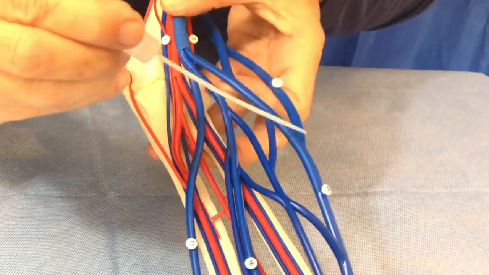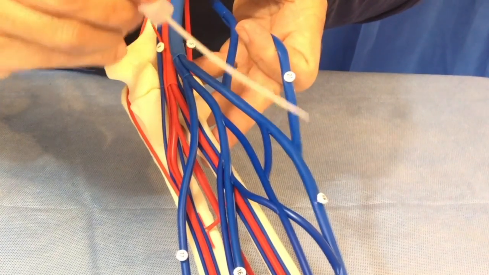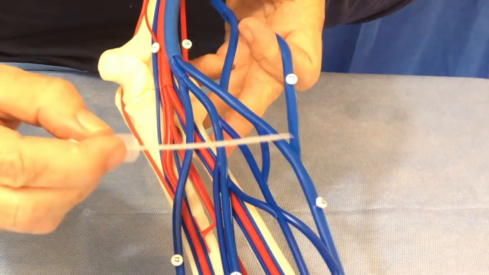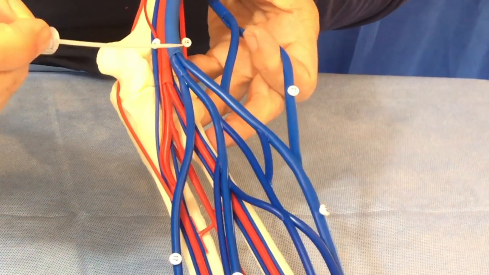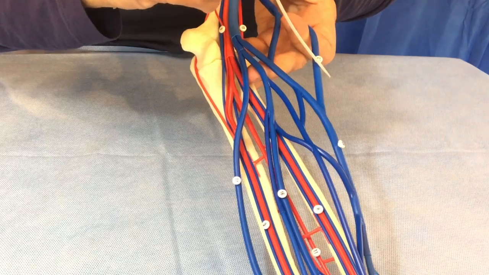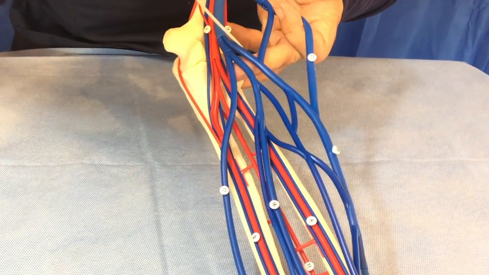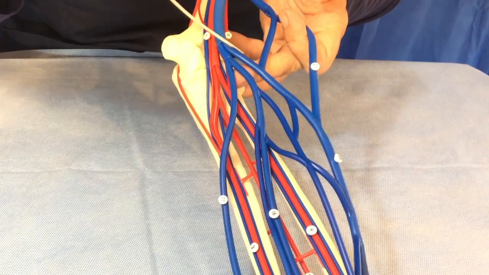As it passes and goes to 21, the accessory cephalic, it also goes directly and communicates to the basilic vein. So cephalic goes both to the accessory cephalic and then back to the cephalic, but it also travels to the basilic vein.